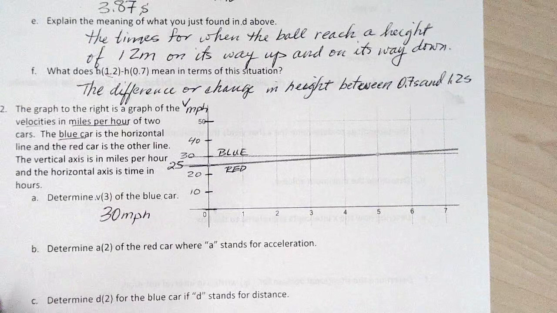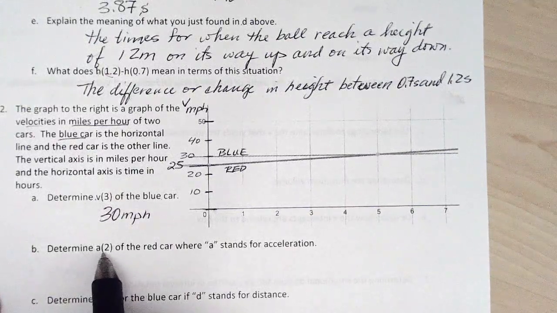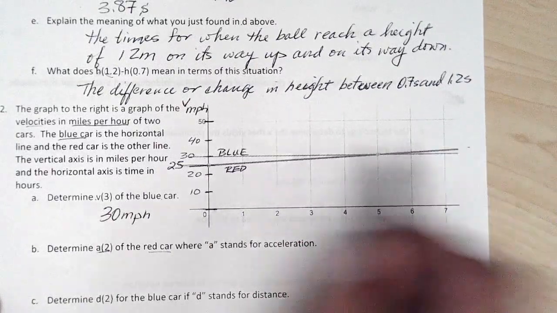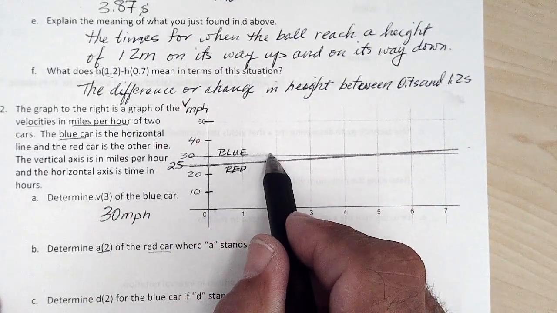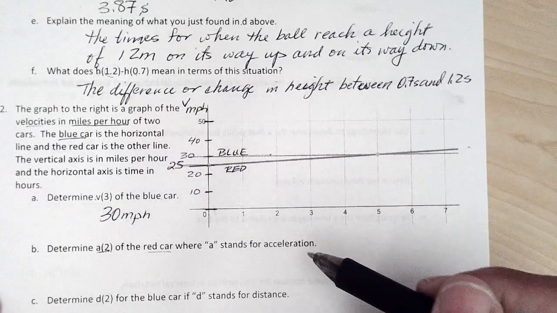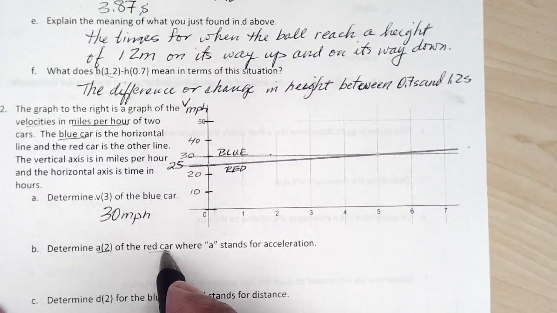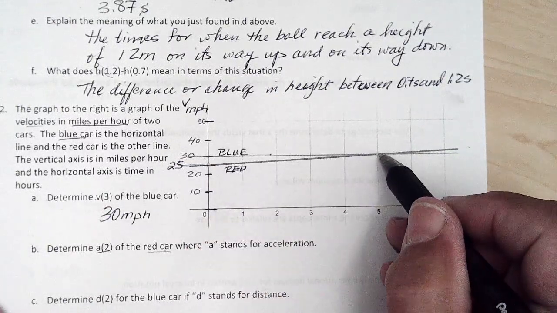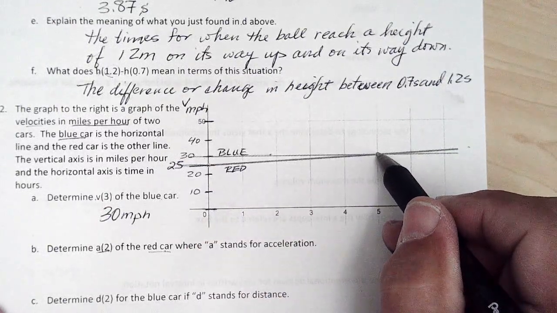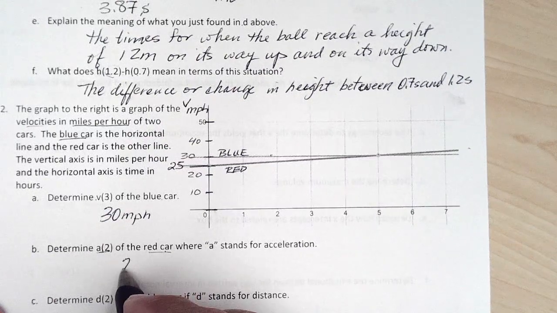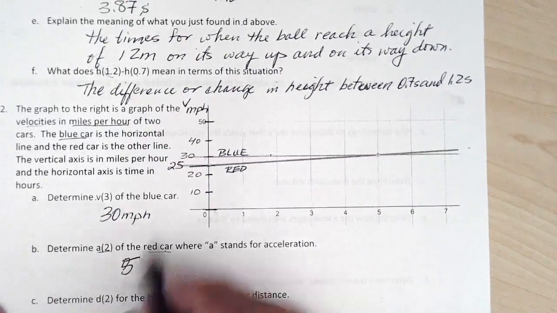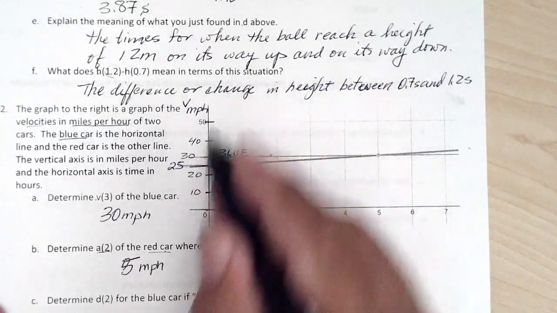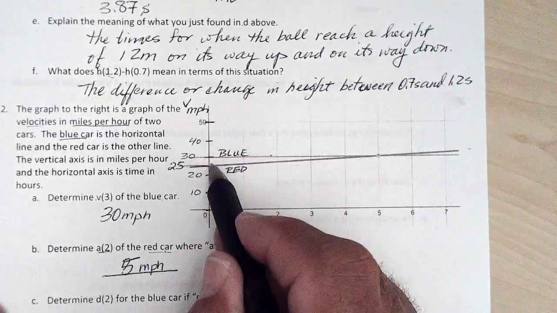Acceleration, that's the slope of the velocity. For the red car, so that's the slope of the red line. Now, if I'd asked for the blue line, the slope would be 0 because it doesn't rise or fall. But for the acceleration of the red car, it looks like it goes from 25 to 30. So that's a change of 5 miles per hour, because that's the units this way, in how much time?